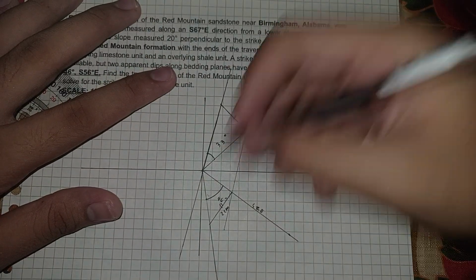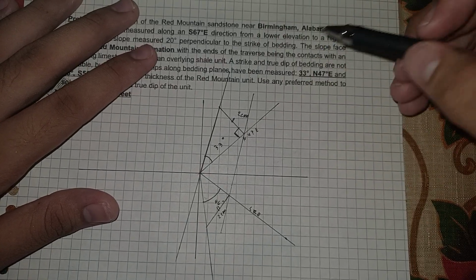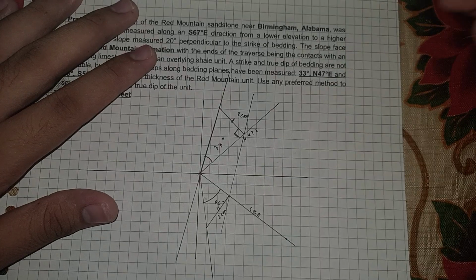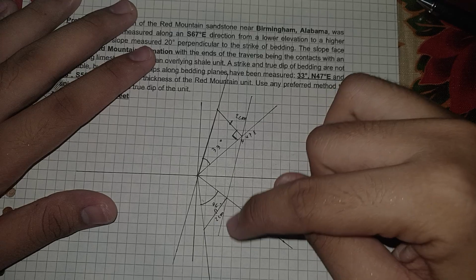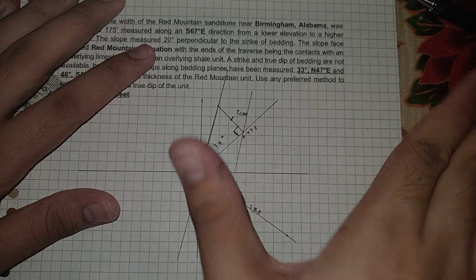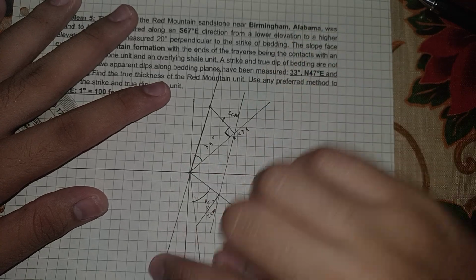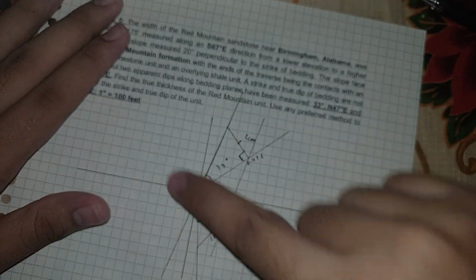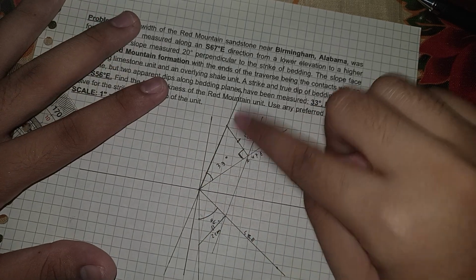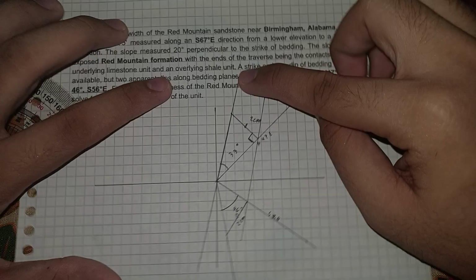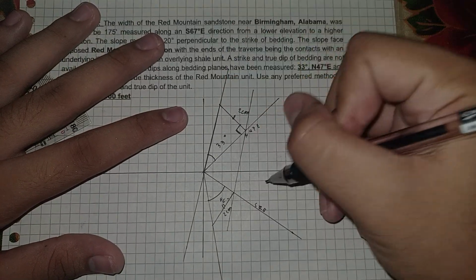So these are now your strike. Now what strike will we use, this one or this one? If we follow the right hand rule, since our apparent dips are going in this way, we should be using this strike and not this strike. Since if we use this, the apparent dip should be over here. So we will use this, and from here we will measure 90 degrees to get our true dip.